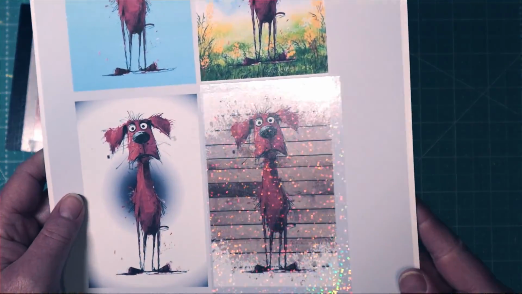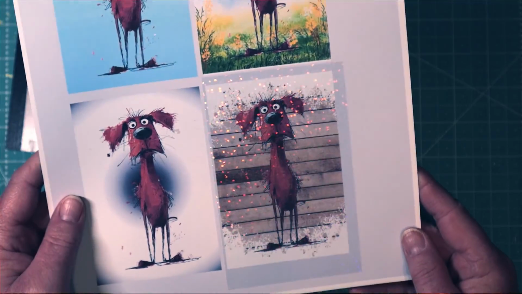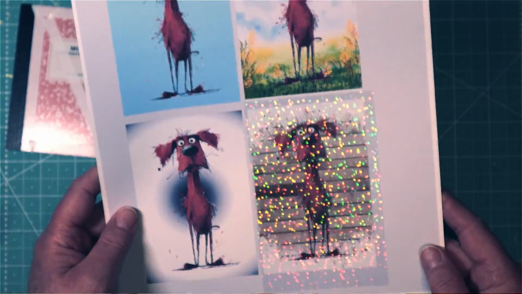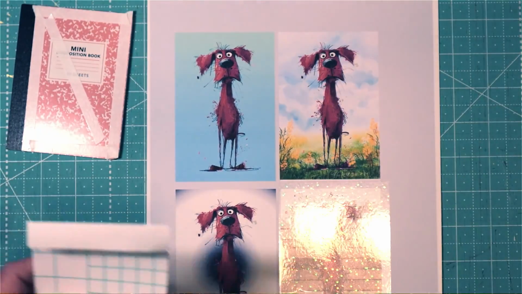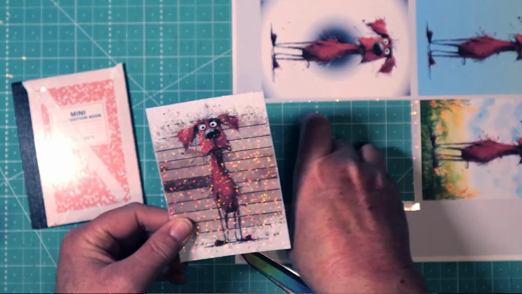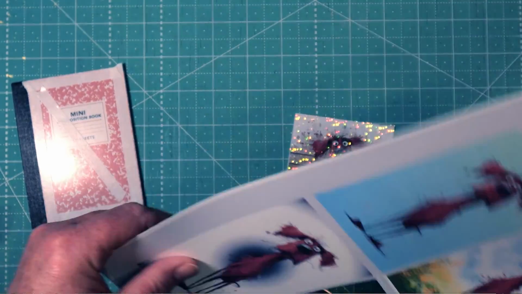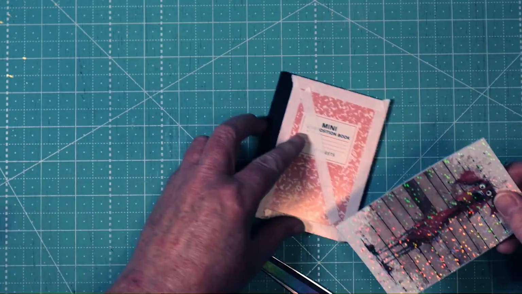Alright, look at that nice sparkle it gives it. Isn't that really cool? Okay, so let's go ahead and cut this out. I'm just going to use a pair of scissors. Isn't that cute? All right, I'm going to set these over here to work on later.